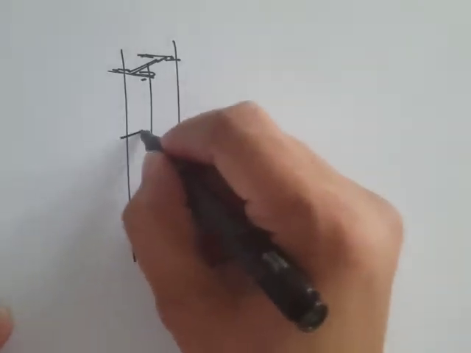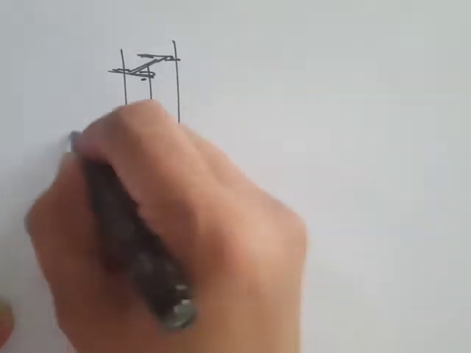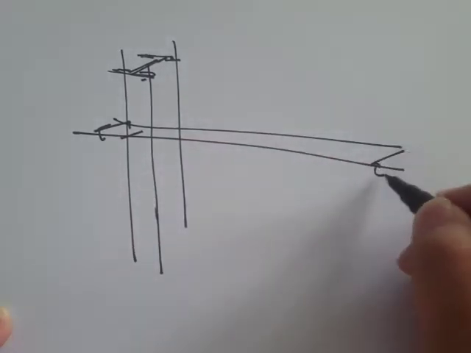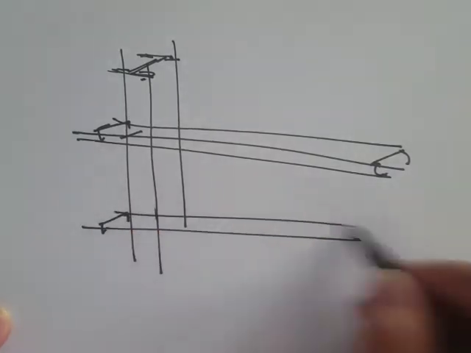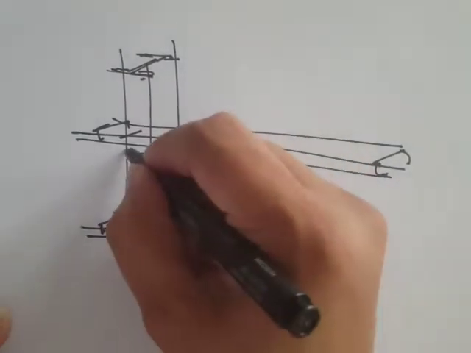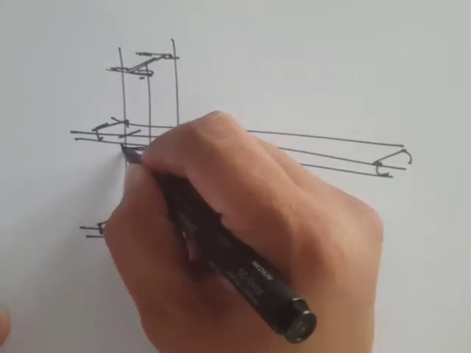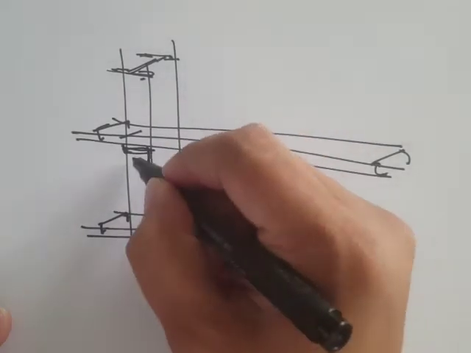Depending upon the design, but let's say it's configured this way. So this is our girt, and then of course it has to rest on something like an angle cleat, or a purlin seat on the roof systems.